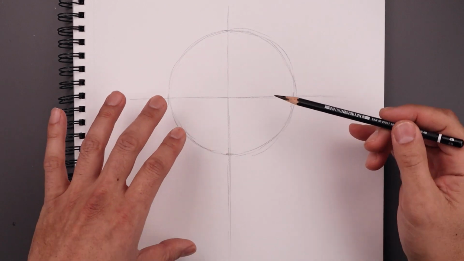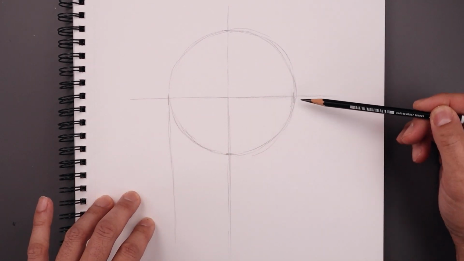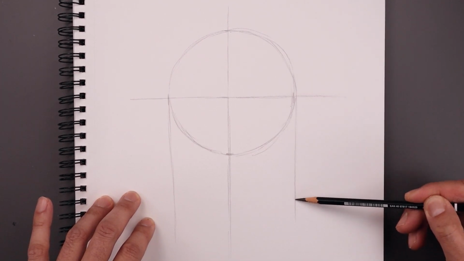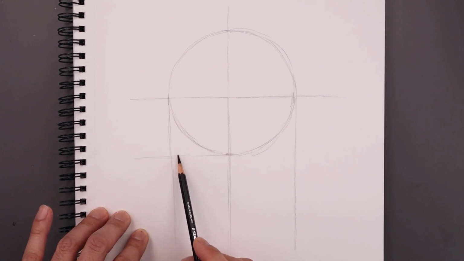Let's add a few more guidelines around our circle. We're going to start with the left side, just coming all the way down toward the bottom. And we'll do the same thing on the right. Let's add another line going across the bottom of our circle.